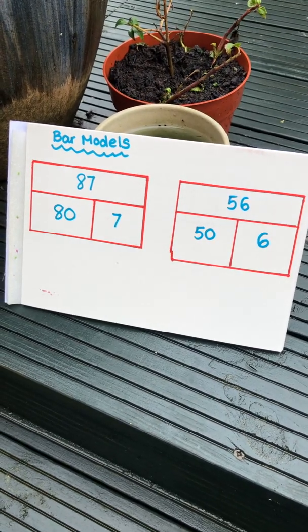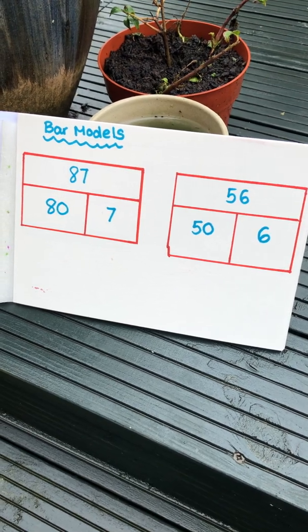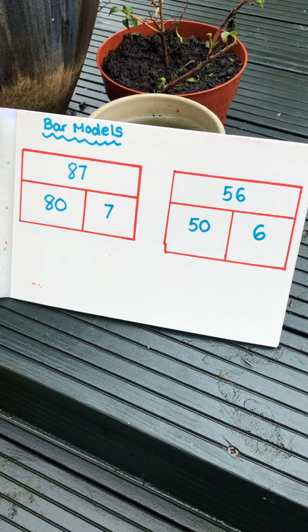Hello everybody, this is a Year 1 maths lesson on bar models. On the home learning page there are some follow-up activities for this video for you to have a go at.